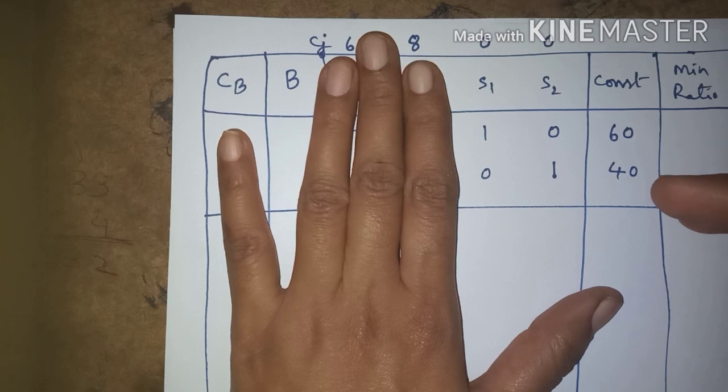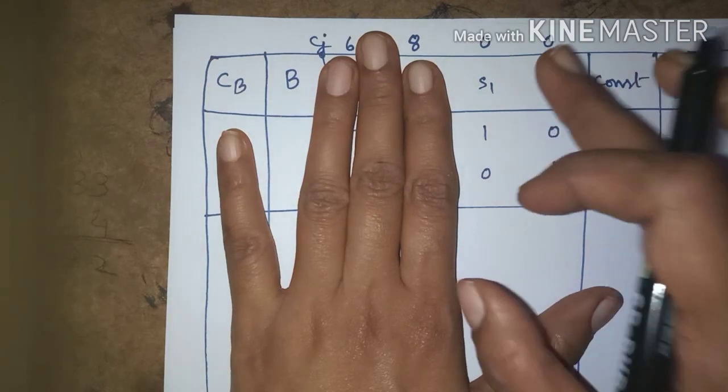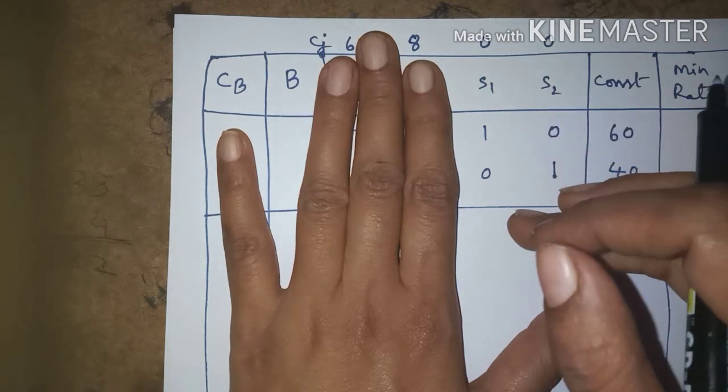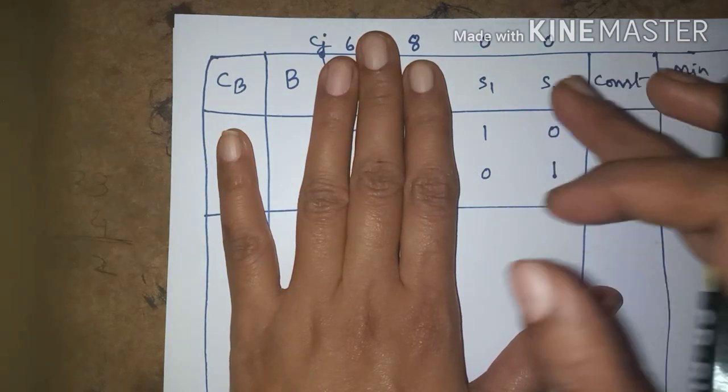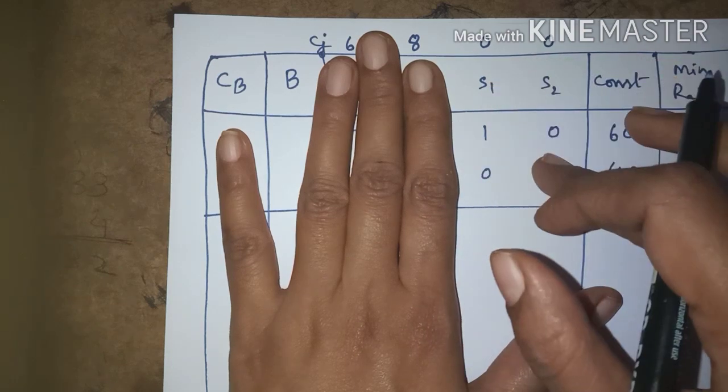If any 3 rows occur, we will get a 3 by 3 identity matrix as 1 0 0, 0 1 0, 0 0 1. Here wherever you get the identity matrix, those variables are called basic variables or basis. Here 1 0, 0 1 is the identity matrix, and near S1 and S2 we have got it.